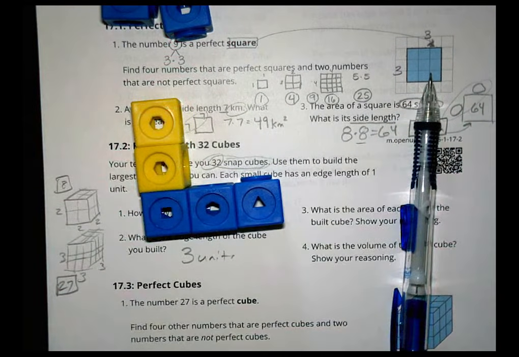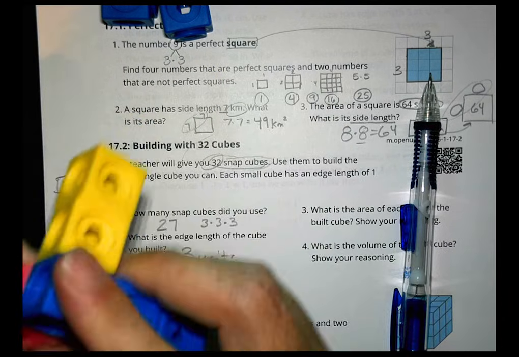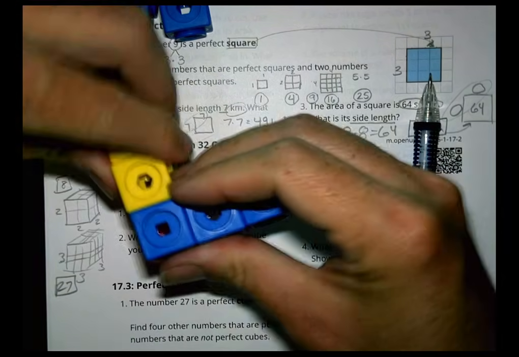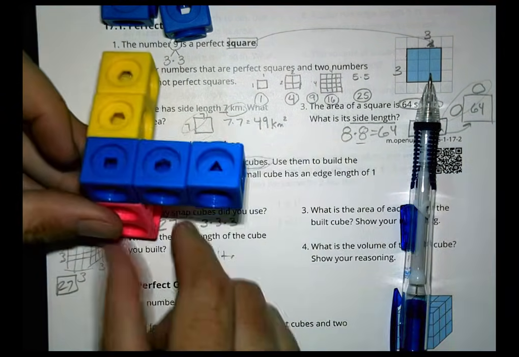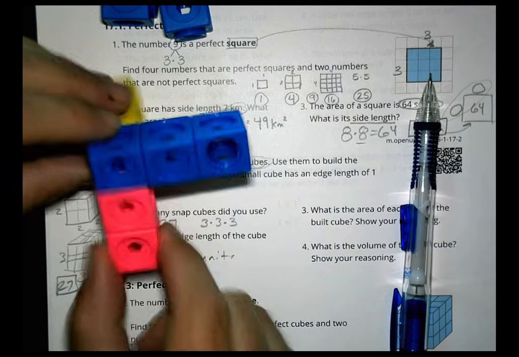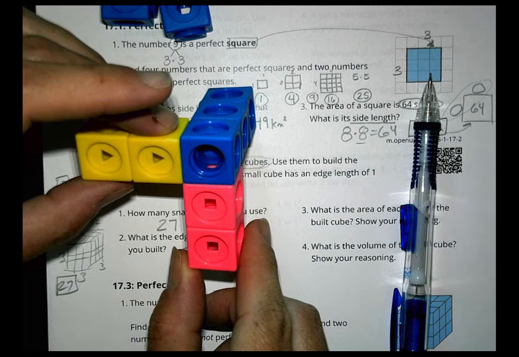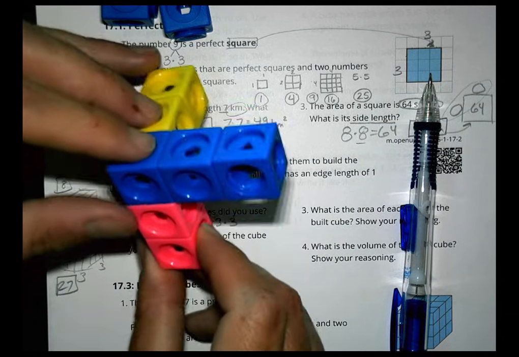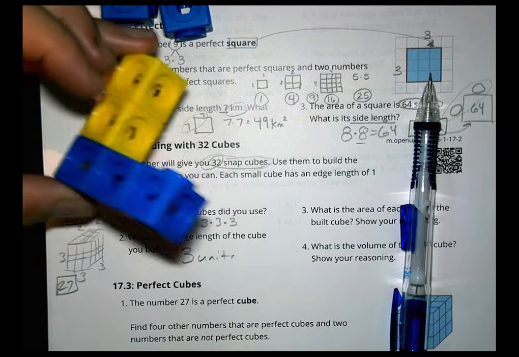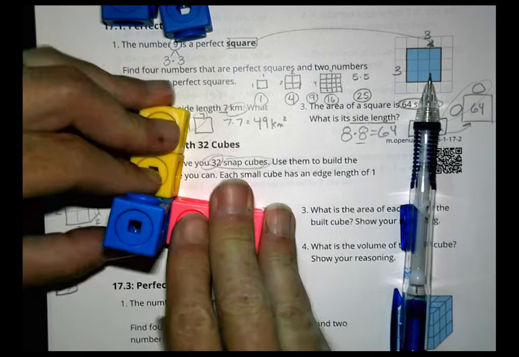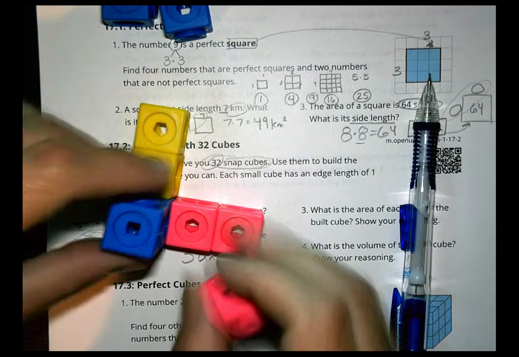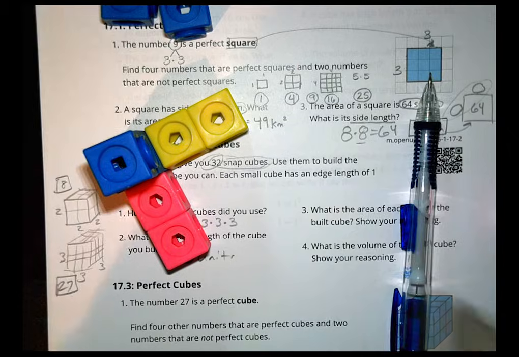So perhaps we go up here. And we're going to go 3 by 3 by 3. Something along these lines here. So we have a 3 by 3 there, we go 3 down this direction, and we go 3 down this direction. Alright, okay, so something along those lines there, and if we filled in the spaces, we'd get ourselves a nice cube, and it would take 27 snap cubes to do that.